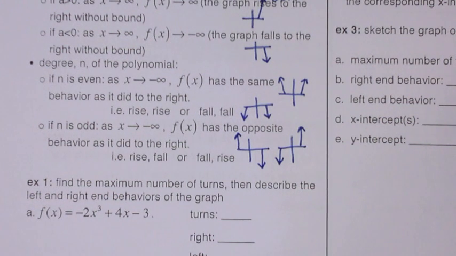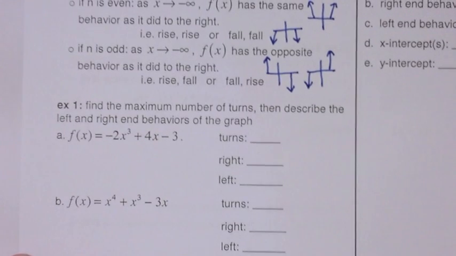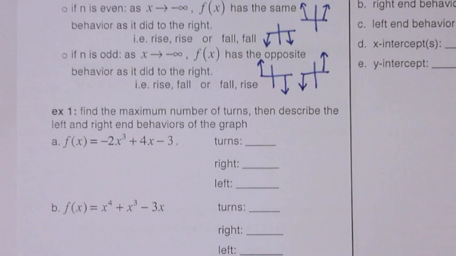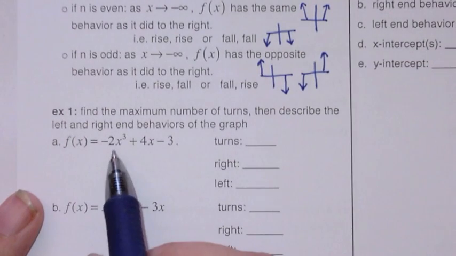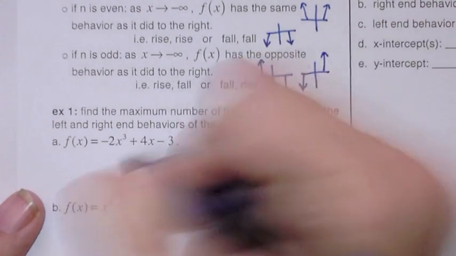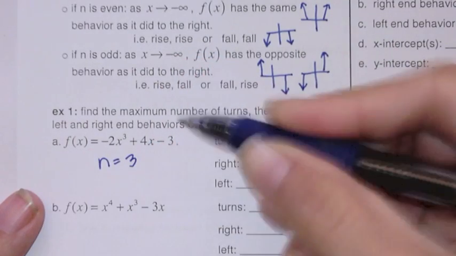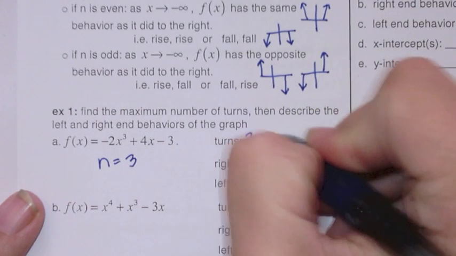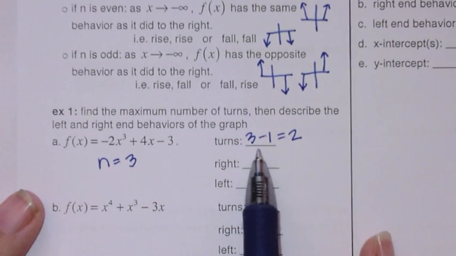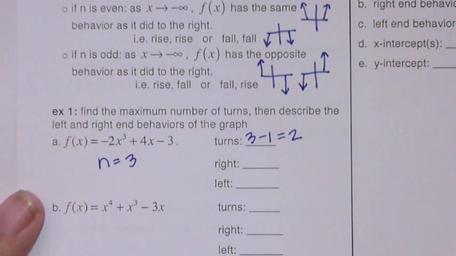Example 1 is just practicing this before we get into the actual graphing of these, just to make sure that we're clear. What I would encourage you to do is pause the video right now and try these on your own, and then check back in to see if you have the answers, or try listening through it one time and then trying it on your own. For this first one, the number of turns: n is equal to 3 because that's the highest power, so the number of turns is 3 minus 1, which equals 2. You don't have to show that math, you can do it in your head, but it's a good idea to see where it came from.